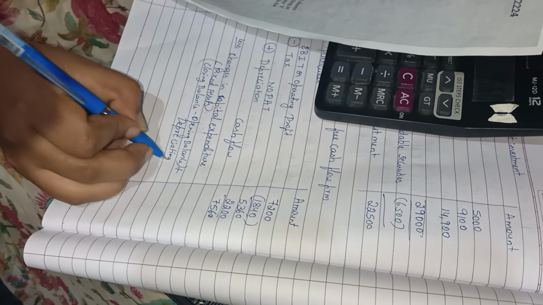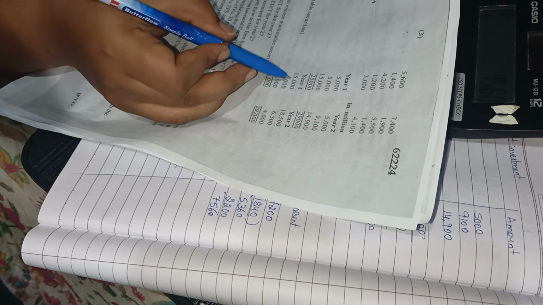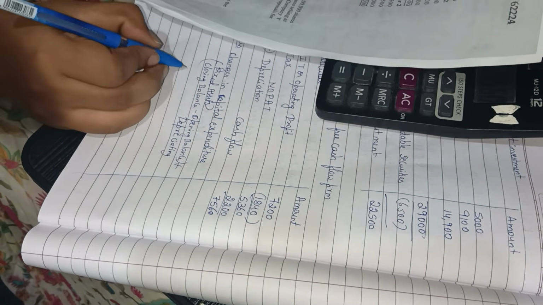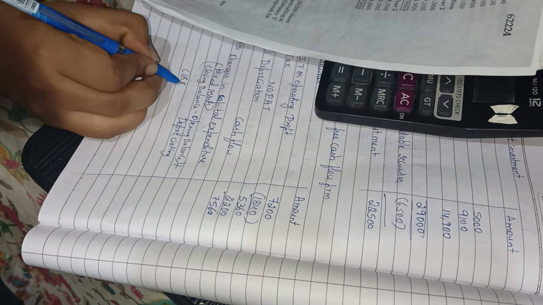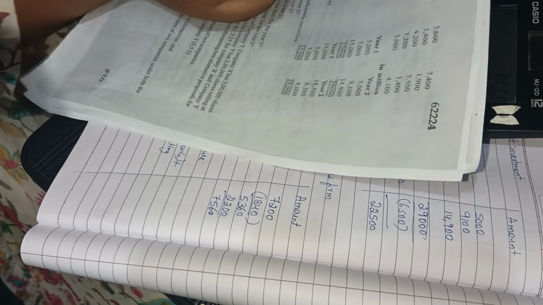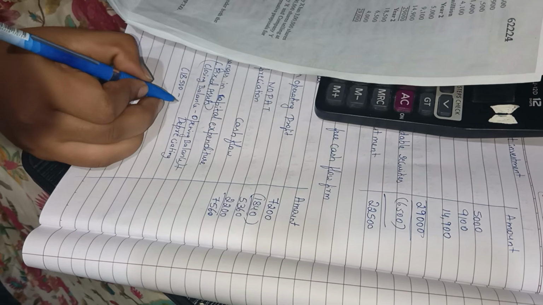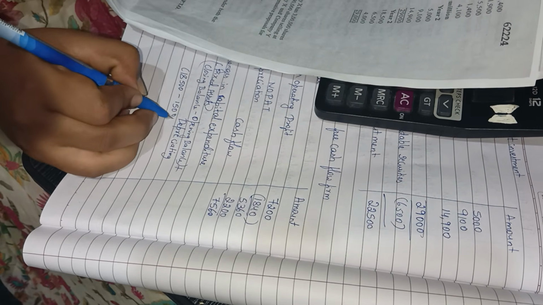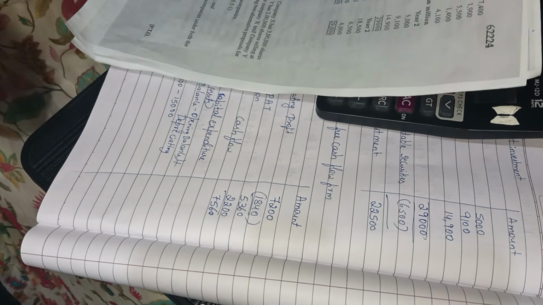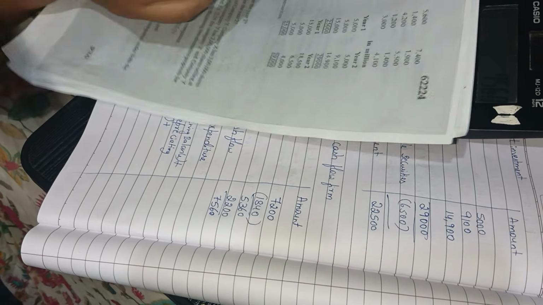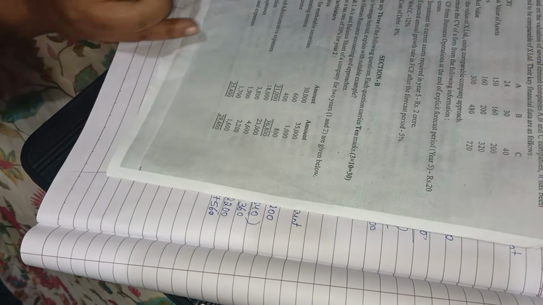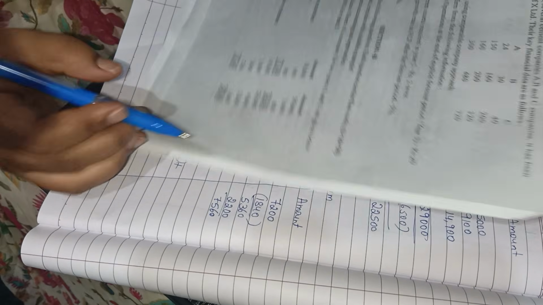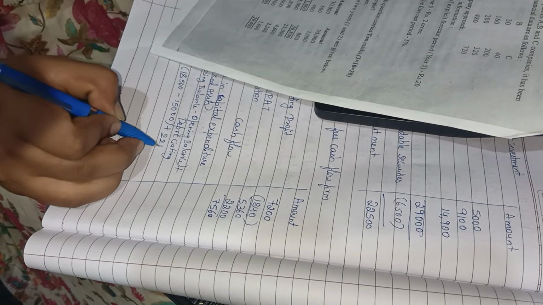So what is the closing balance here? The closing balance is 18,500. 18,500 minus the opening balance, 15,000, plus depreciation. What is the depreciation they gave here? Depreciation is 2,200.